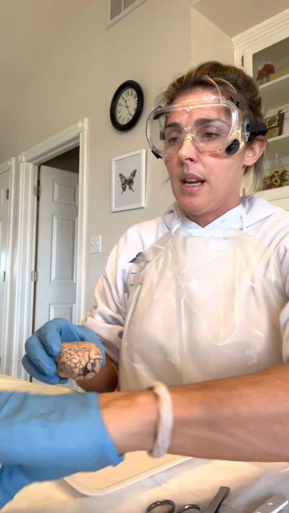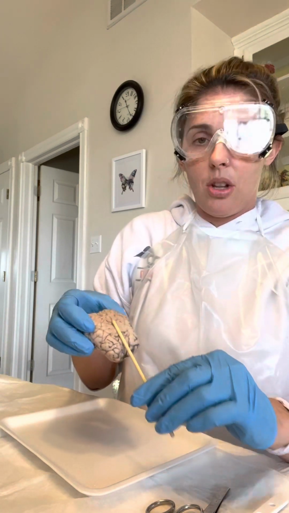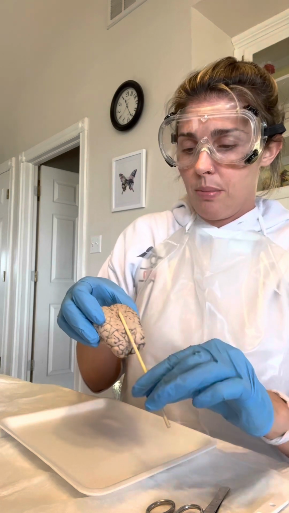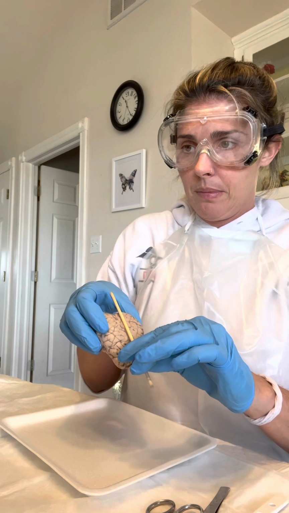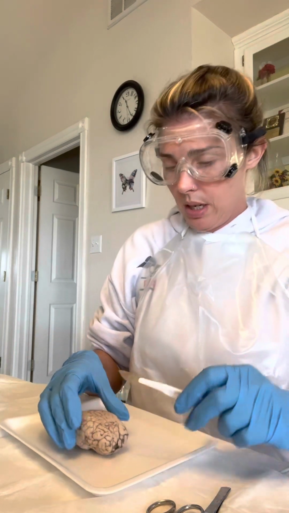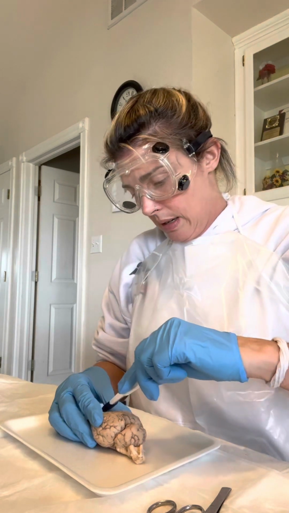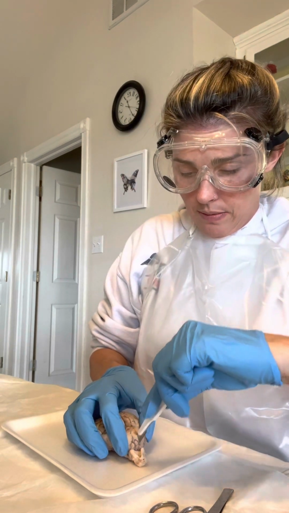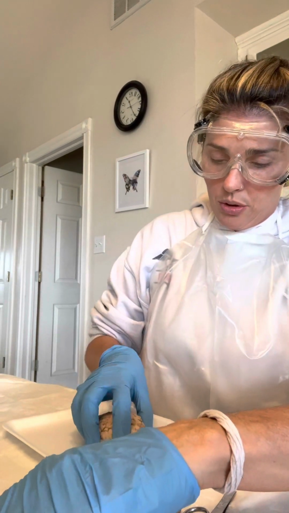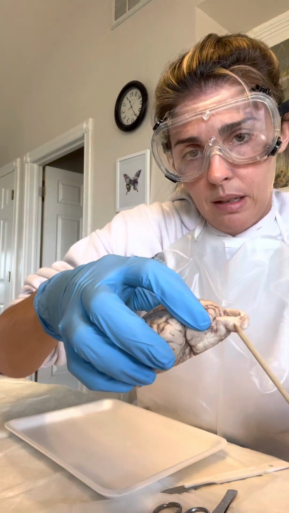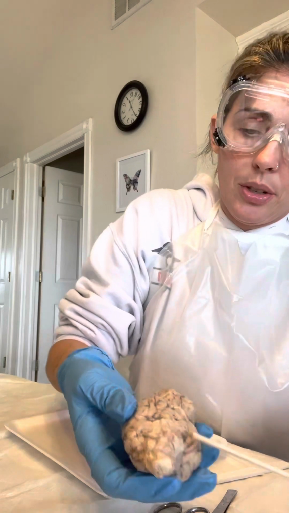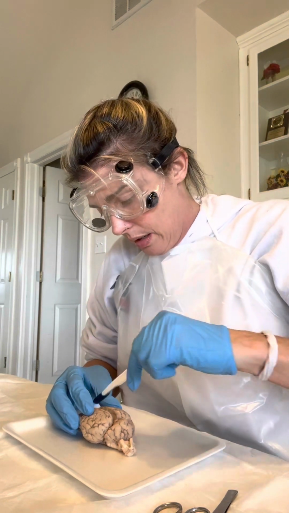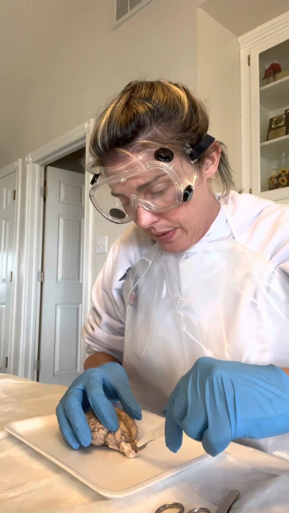So if we were to cut along this longitudinal fissure right here, which divides the brain, that's a sagittal plane. And that's what we are going to do. We're going to cut along that, all the way down. Real quick, I'm not sure if I pointed out this right here. This is the brain stem. And back here you can see the medulla and then the pons. Now we'll go ahead and cut this open so we can see.